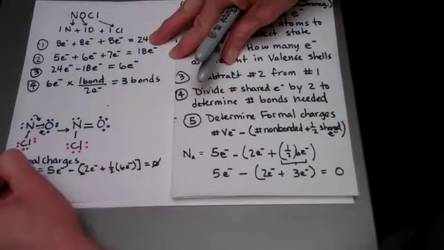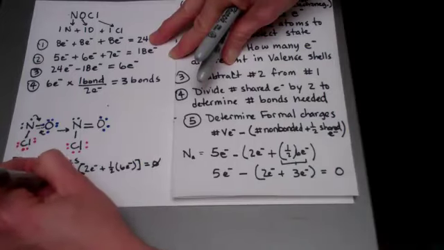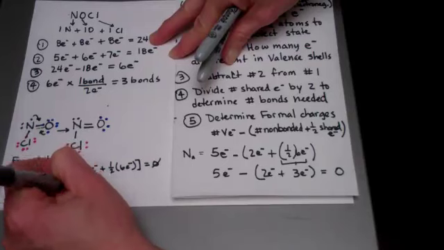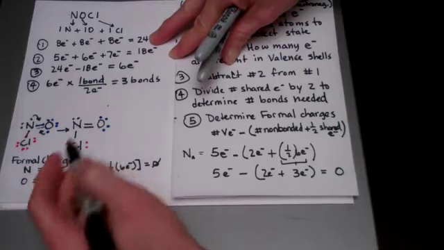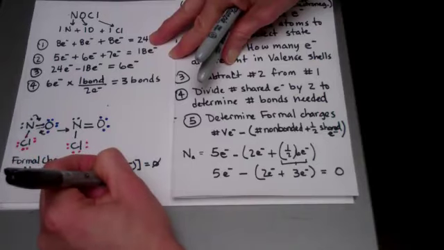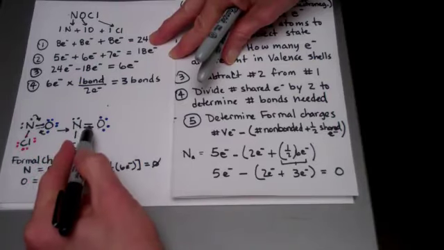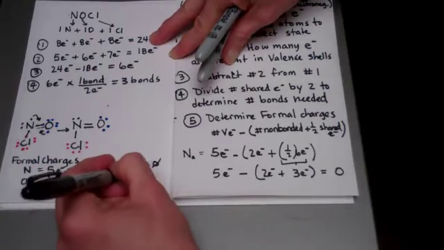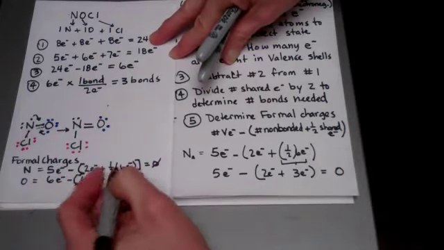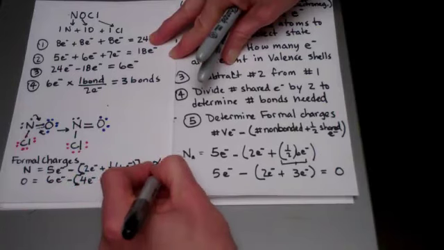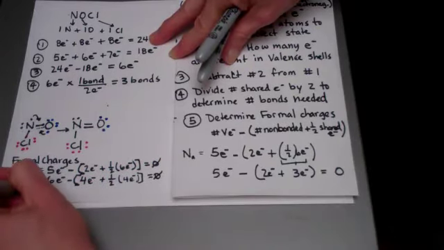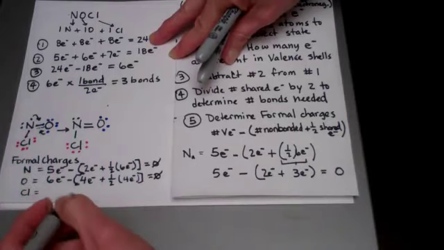The oxygen, we can see, starts off with 6 electrons in its valence shell. So we would subtract off the lone pair. There's 4 electrons in lone pairs. Plus 1/2 the bonded electrons would be 2, 4. So 4 plus 2 is 6. This is going to end up equaling 0 as well. 6 minus 6.